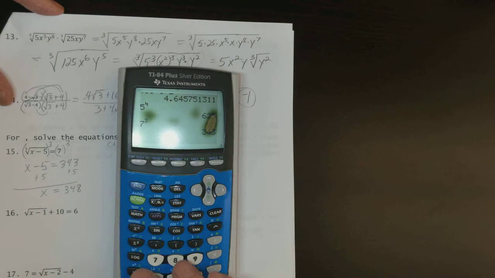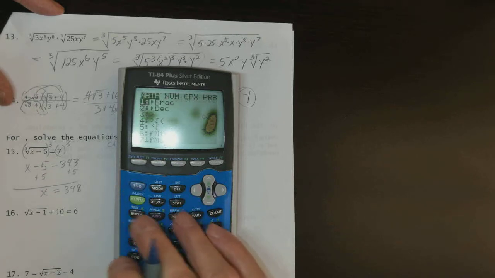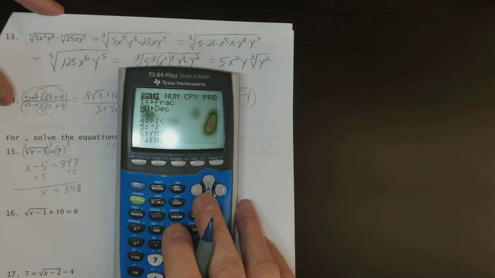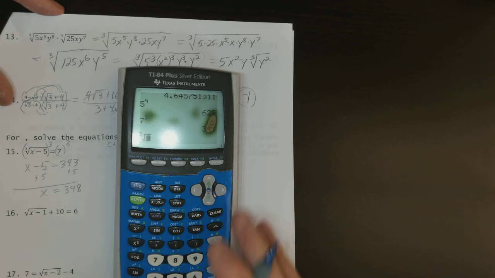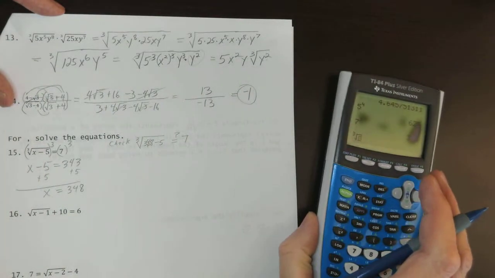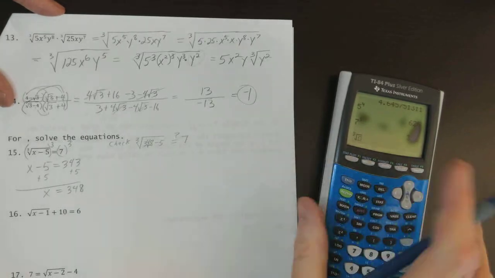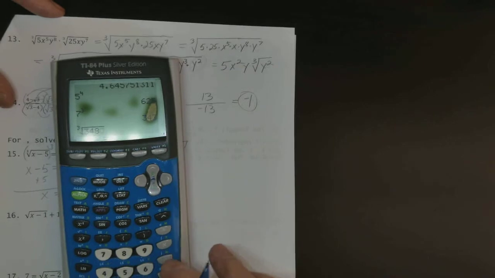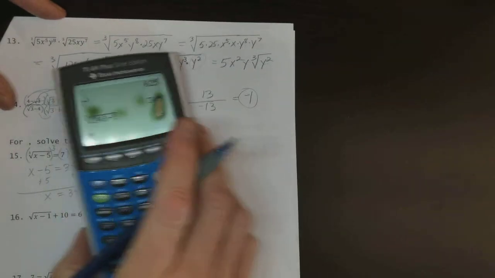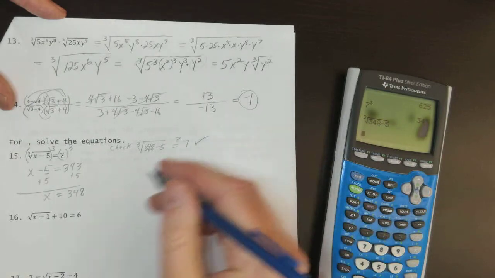So let's take the... Oops, I don't want a second. Let's go math. Cube root, that's number 4 here. Cube root of 348 minus 5. And I do get 7. So yes, that checks.